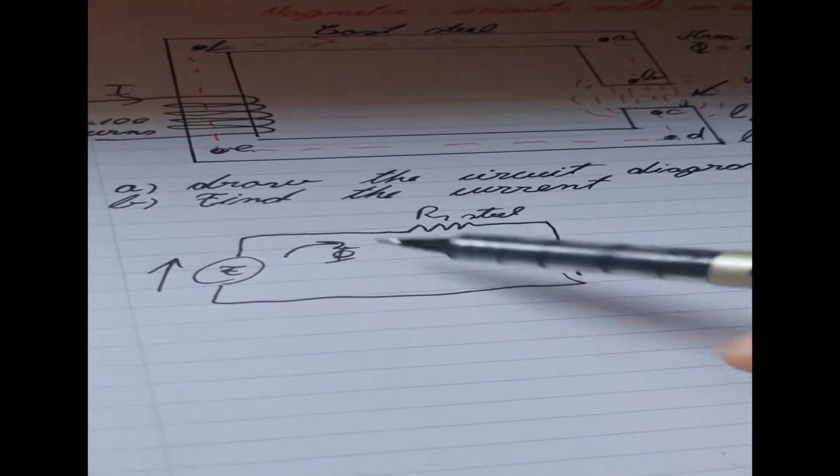Alright, and now part B is to simply find the current like usual. I asked to find the current again because this is the one that you really want to know, the easiest to change, and also because this one will take us through all the calculations. So we'll go through all the formulas and how to do it. But anyway, let's get started.